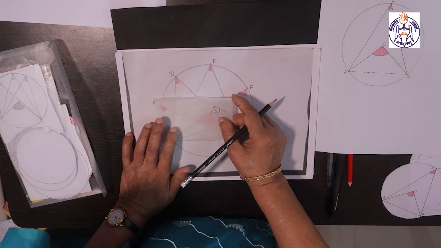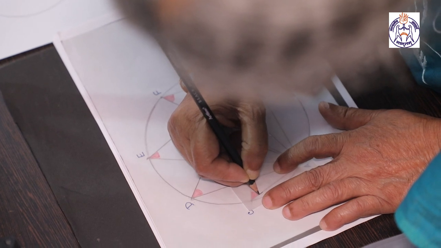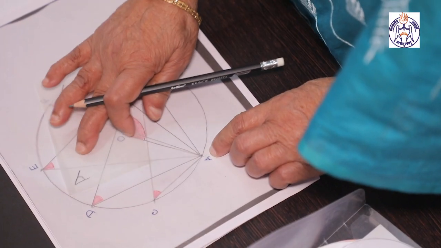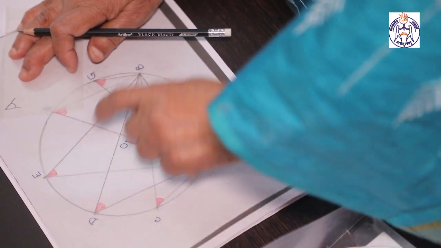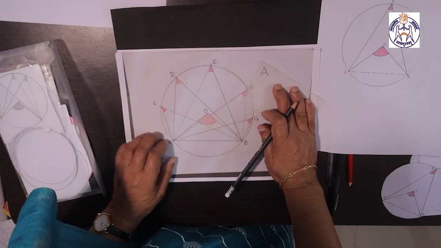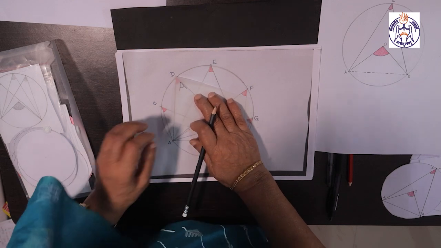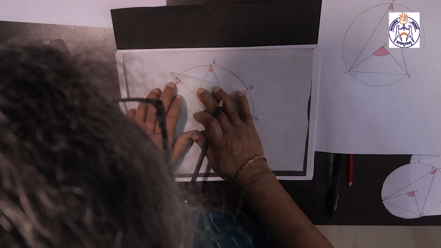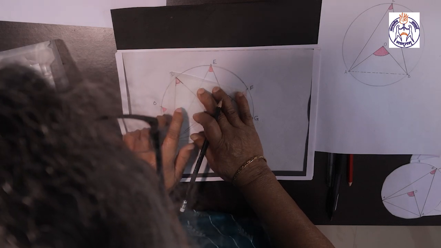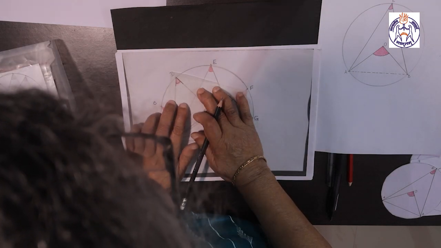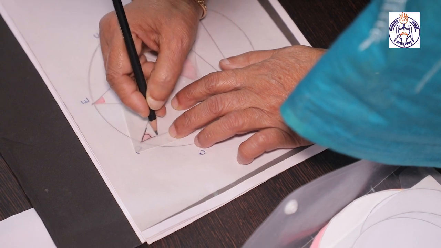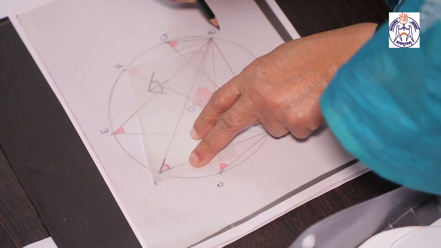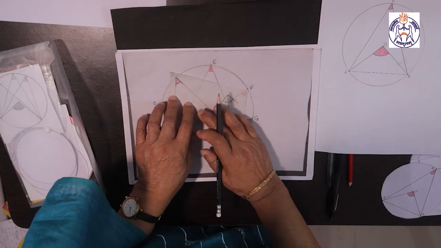Let us see again with a tracing paper. Superimpose this angle on the other angles here, ADB. Let us superimpose this angle on ADB, matching the vertex D with vertex C. And you can see this angle is matching exactly with angle ADB. That means ACB and ADB are equal.